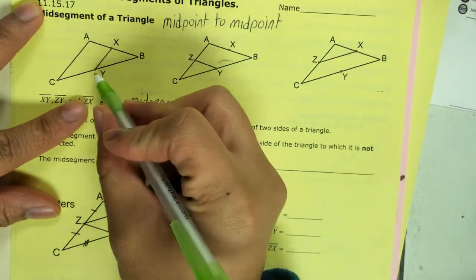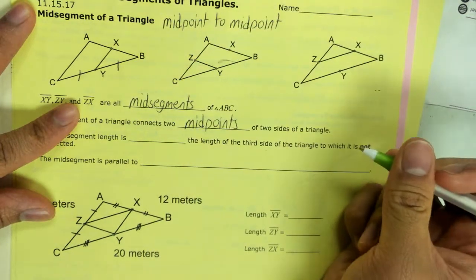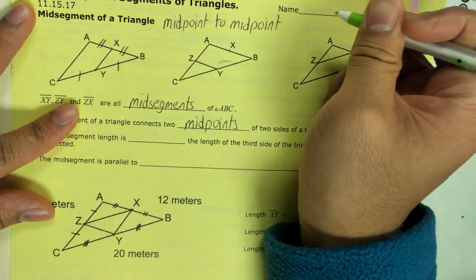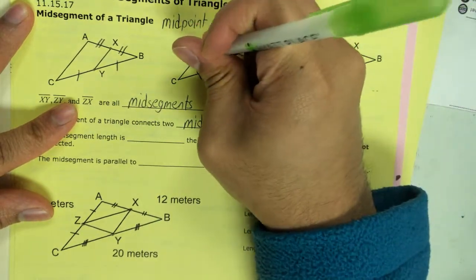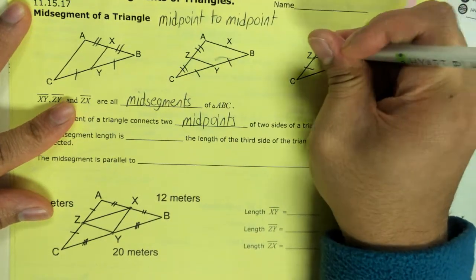That means, because Y is a midpoint, CY and YB are congruent, AX and XB are congruent, same over here, congruent, congruent, and congruent.